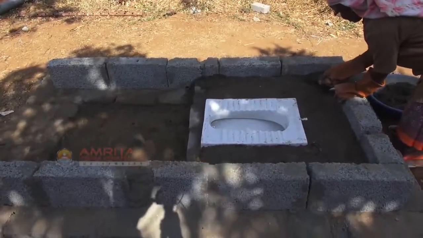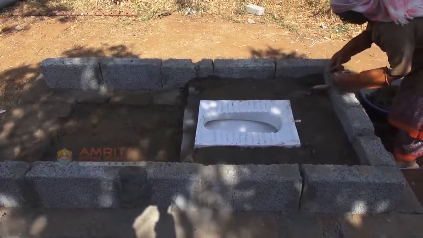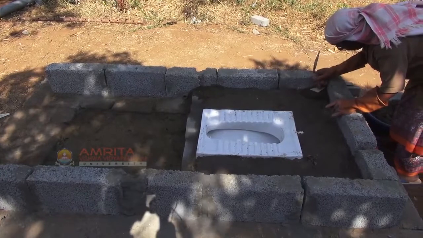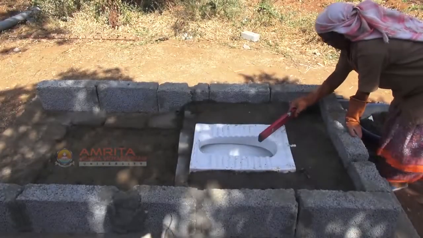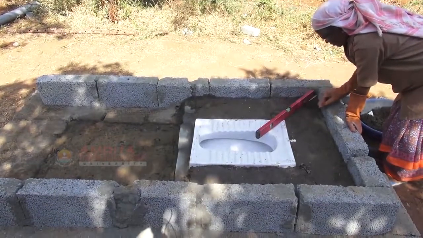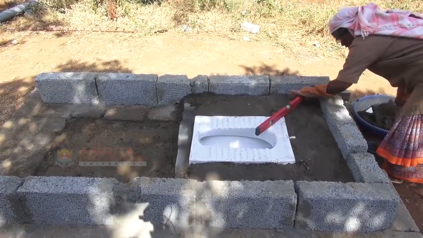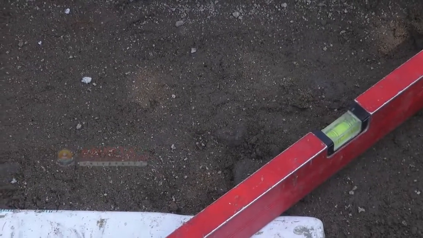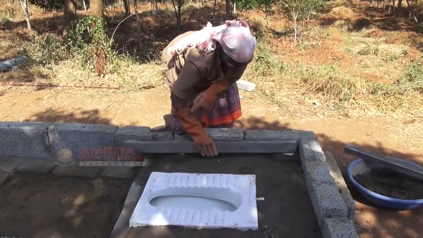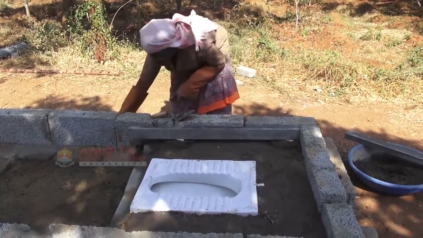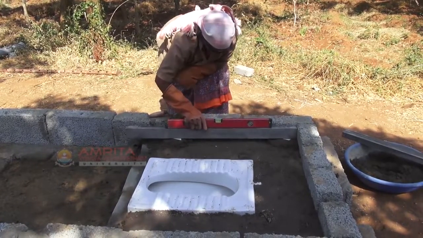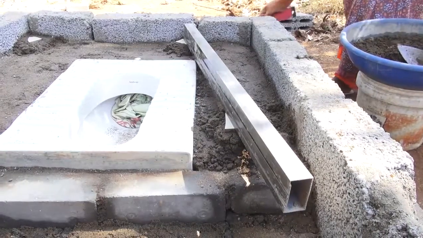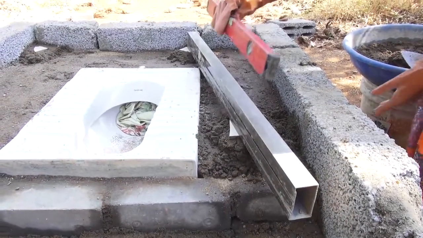Now we proceed to slope the toilet area. Add a layer of cement mortar at the corners of the toilet pan area and place a tile over it. Check the level of the tile with respect to the toilet using spirit level. The slope should be towards the toilet pan. Similarly, place a tile over the cement mortar at the other 3 corners of the toilet pan area. Using straight edge and spirit level, check the level of the other 3 tiles. All of them should be at the same height.